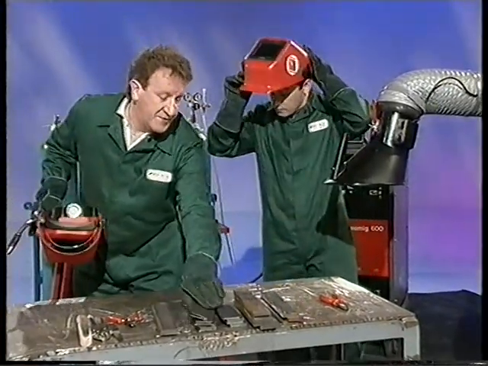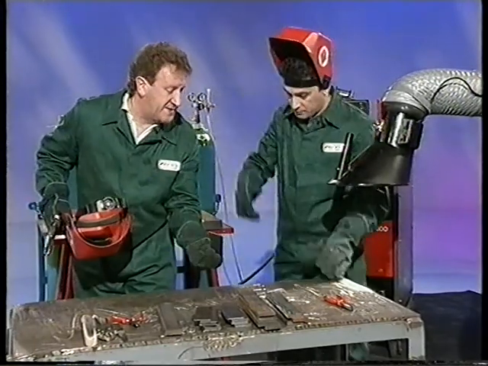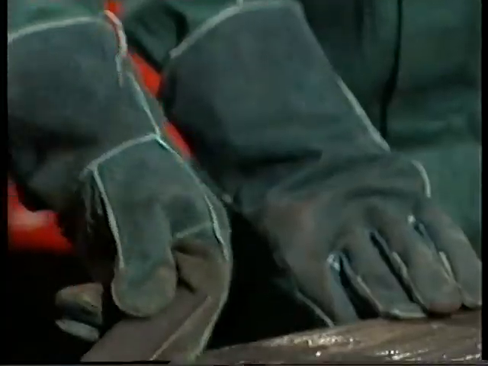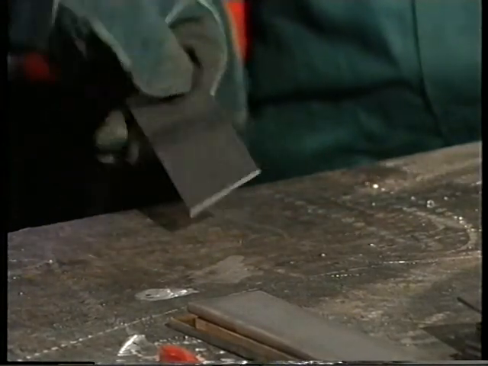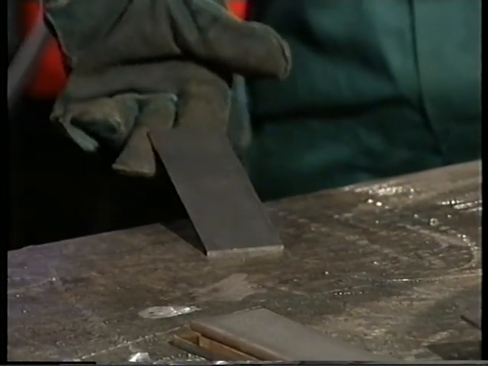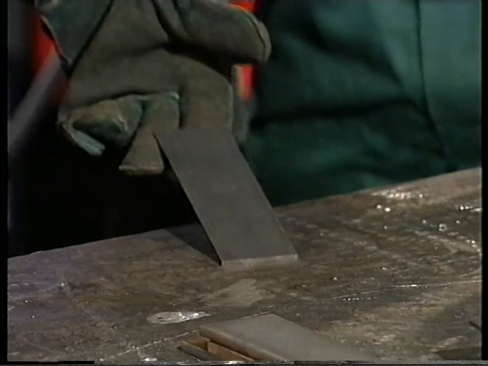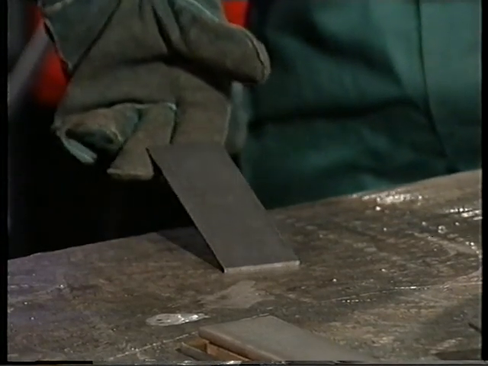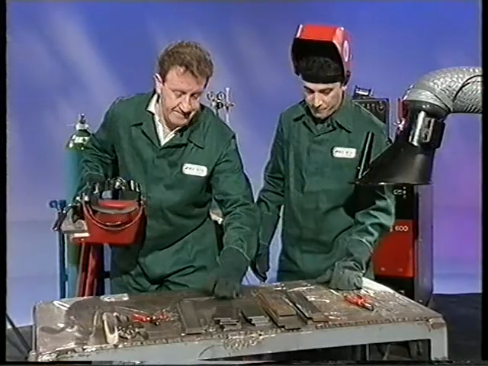Okay. Now, for dip transfer, we'll use some quite thin material, in this case 3mm thick. You can see that we have an oxide surface on the material. MIG welding is able to cope with that, but for very best results, you'd always clean that by grinding back to bare material. Fine, okay.